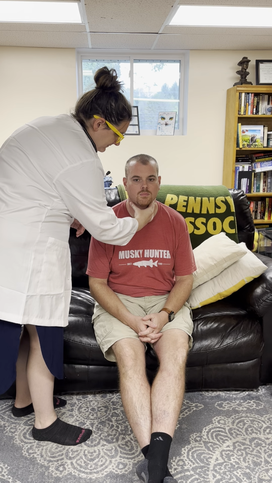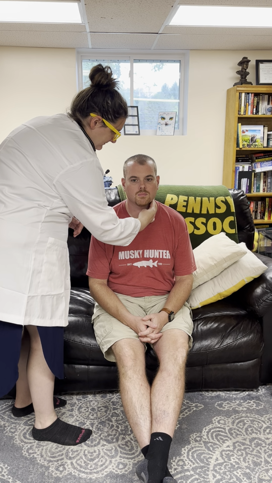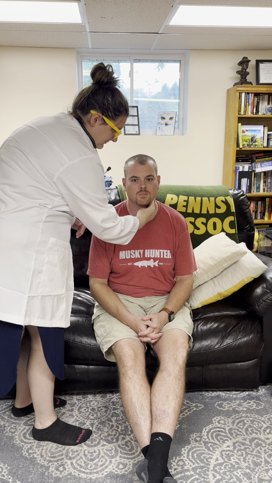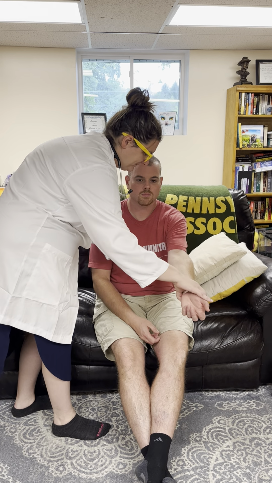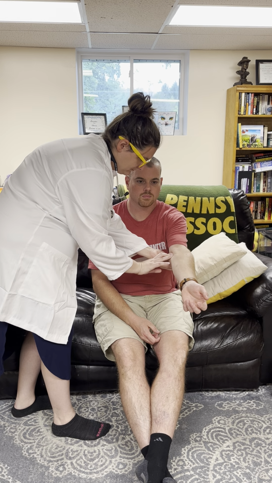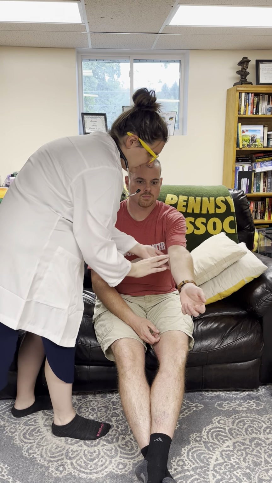Regular rate and rhythm. Good contour. Good amplitude. Now we're going to move on to the brachial. Again, regular rate and rhythm. Good. +2 pulses bilaterally, equal bilaterally. Now we'll do radial pulses.